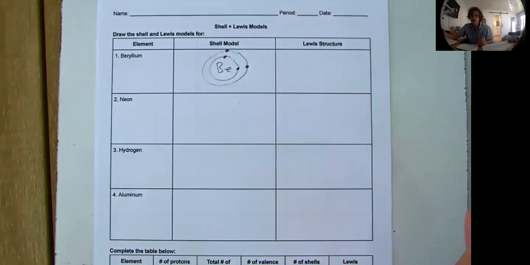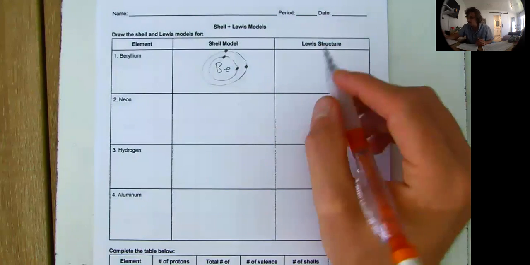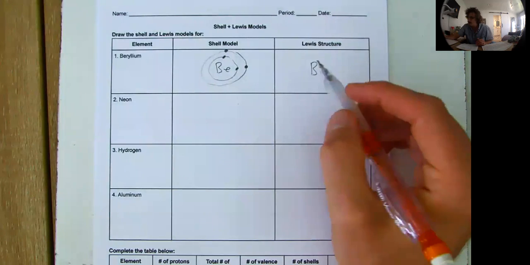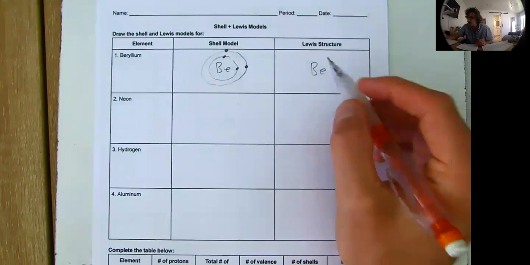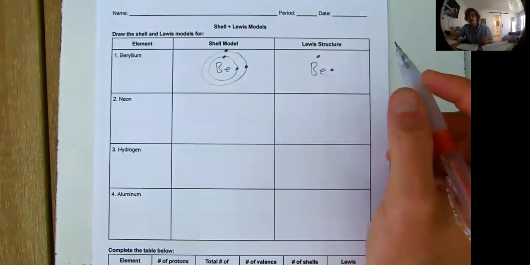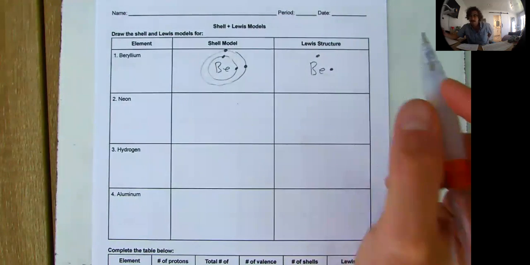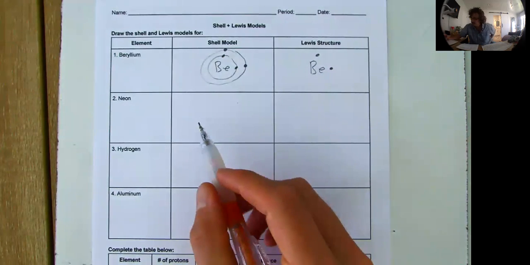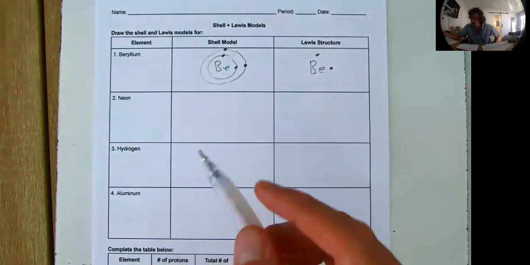And the Lewis structure is way easier. Remember, it's just the symbol and then the 2 dots that represent the valence electrons, which are different than the total amount of electrons. Okay. Neon, I'll let you do that one.